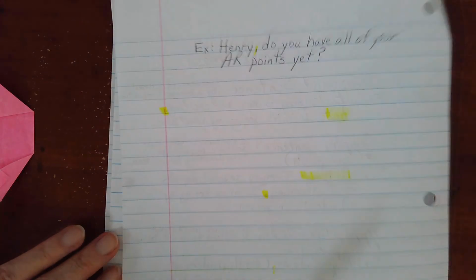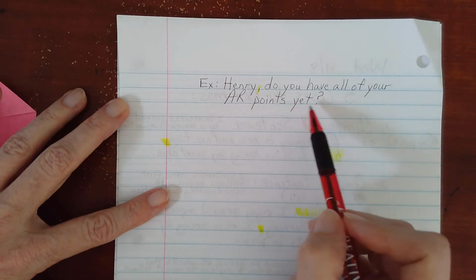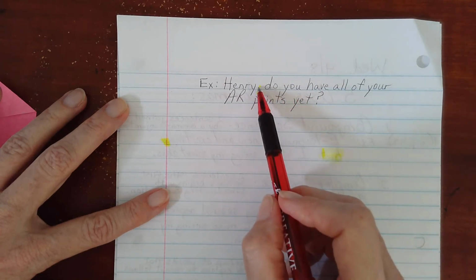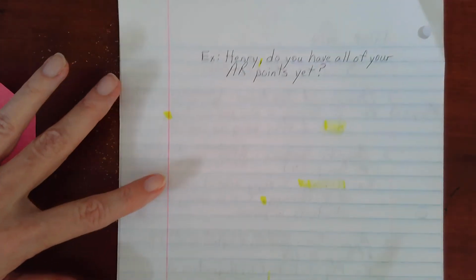Now here's another example. If you put them at the front: Henry, comma, do you have all of your AR points yet? So if you put that person at the front and you're directly talking to them, then you put a comma after their name.